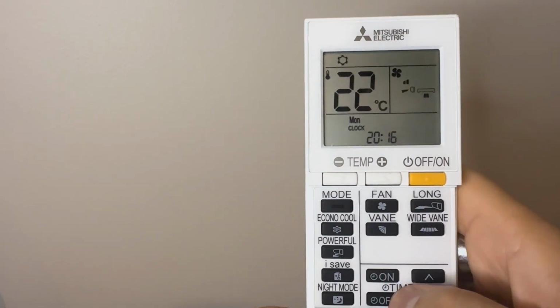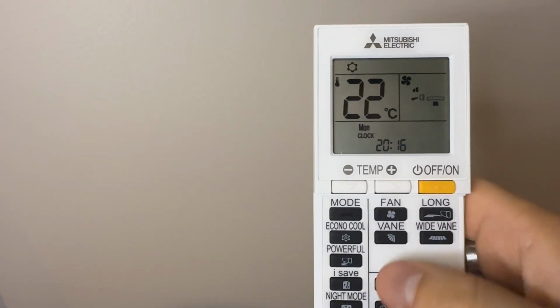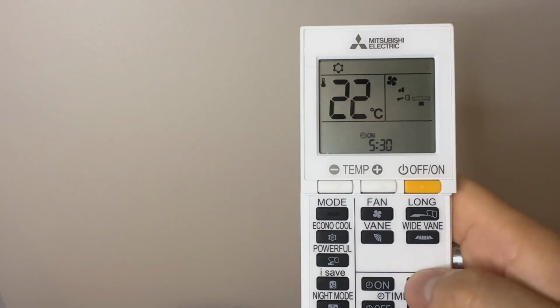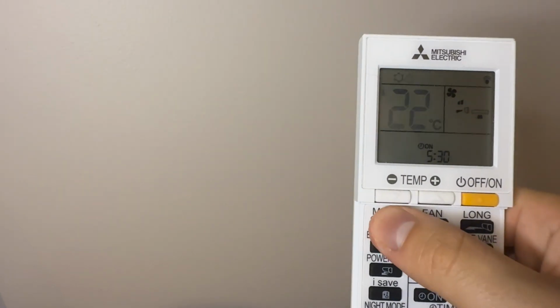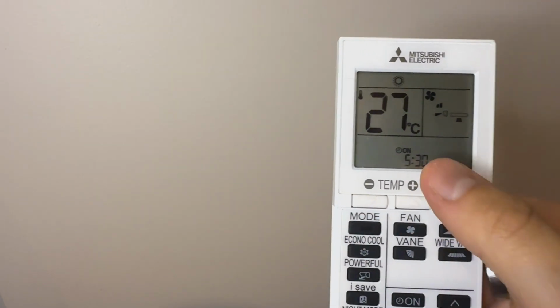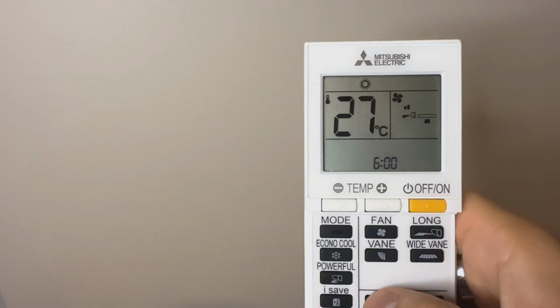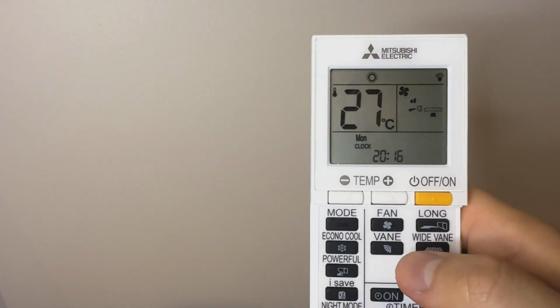The other good one is the on timer. So say you want your air conditioner on at 5:30 in the morning for heating reasons, you know, at 5:30, or maybe you get up at 6 and you want it to come on as you come downstairs, hit the on button.